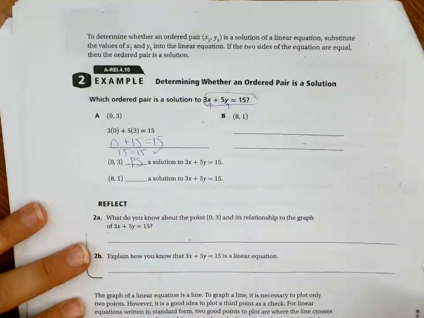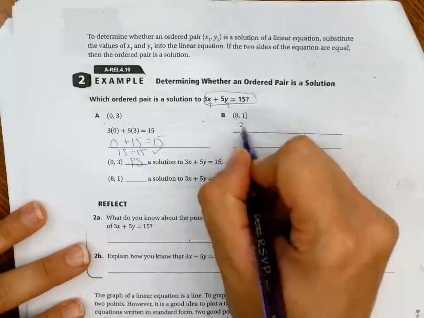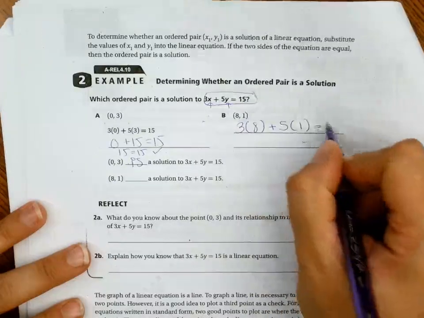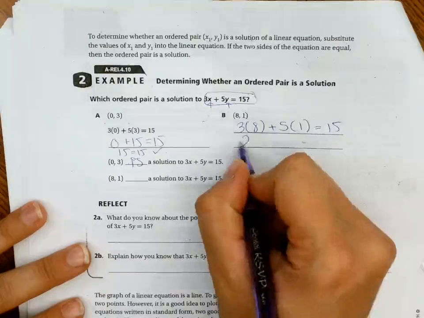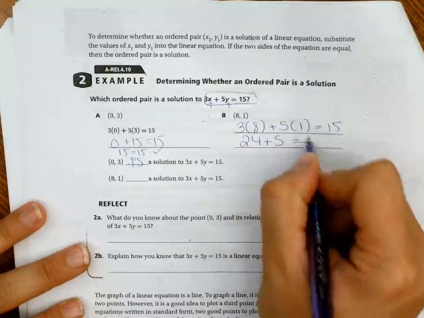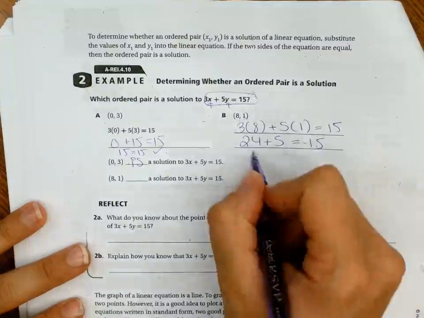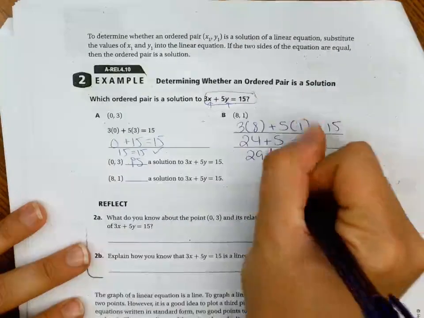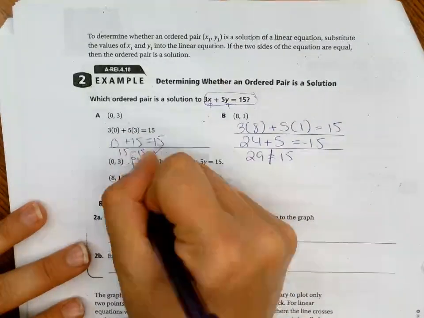Let's try the other one, 8, 1. So 3 times 8 plus 5 times 1 equals 15. 24 plus 5 equals 15. 29 equals 15. True or false? False. So it is not a solution.